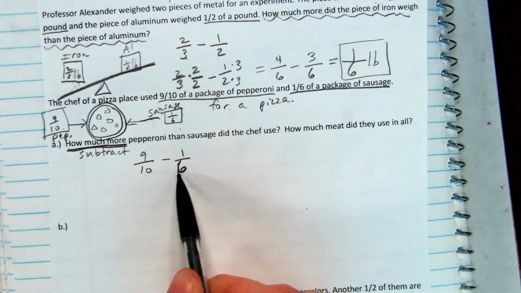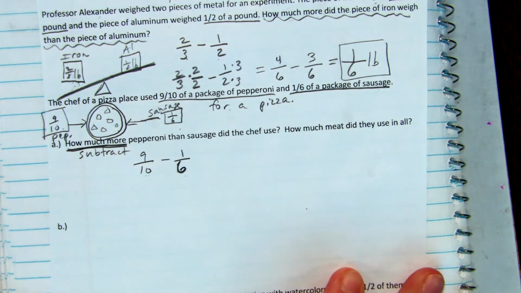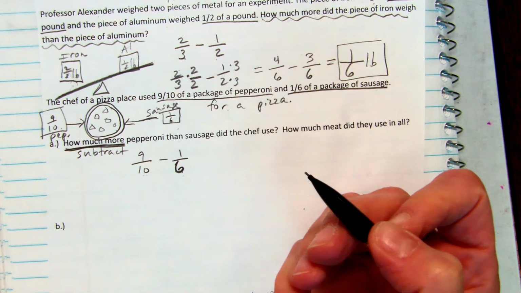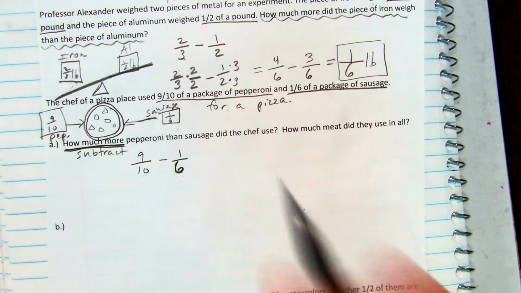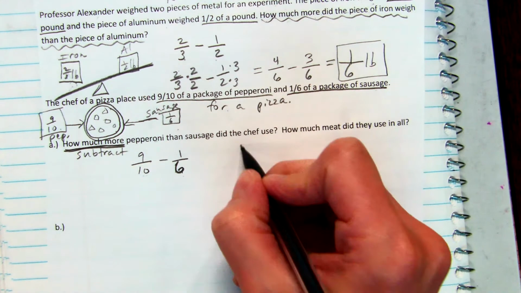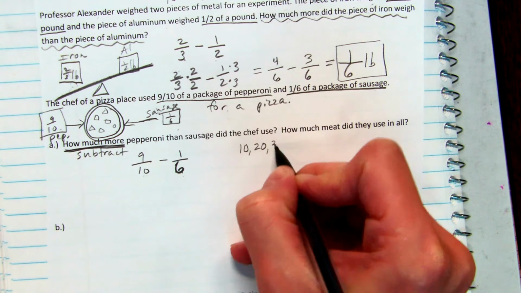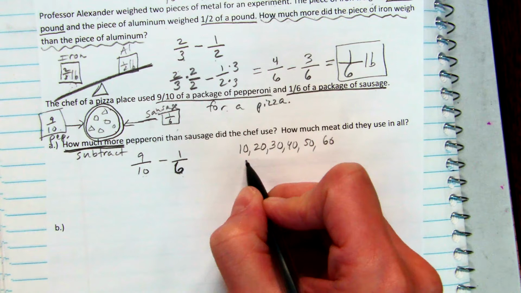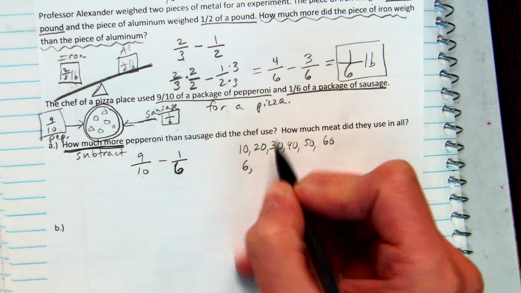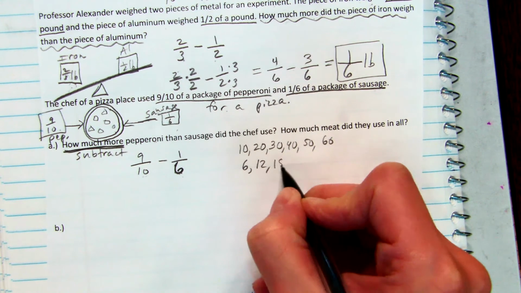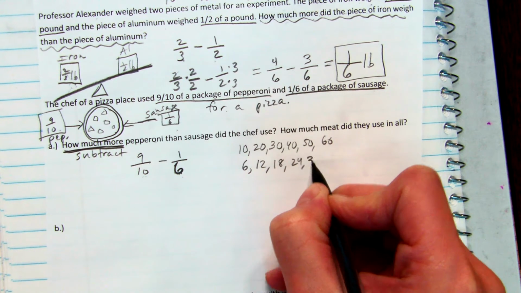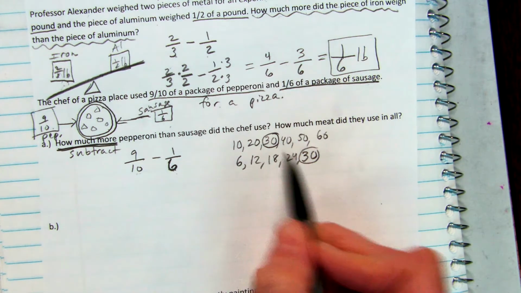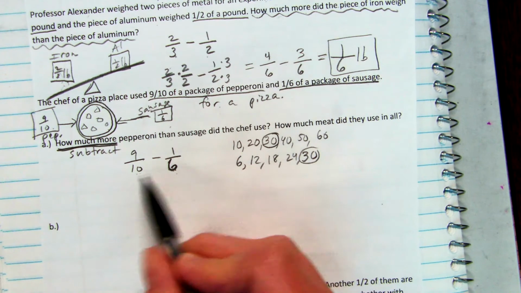Now, I could use 60, but I think that might be big. You can list out multiples of 10 and 6 to find the least common denominator. You don't always have to use the smallest, but it'll make less reducing later. So if I write out my tens, I have 10, 20, 30, 40, 50, 60. If I do 6s, I have 6. What comes next? 6 times 2 is 12. 6 times 3 is 18. 24. 30. Oh, look at that. 30 is going to be my least common denominator. That's my least common multiple, just the same thing as least common denominator.